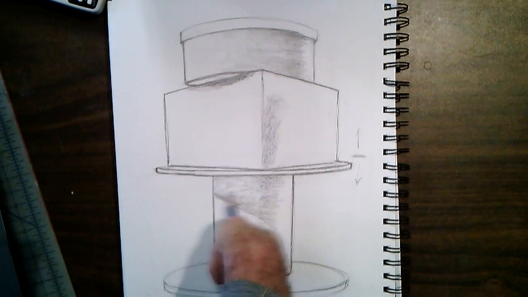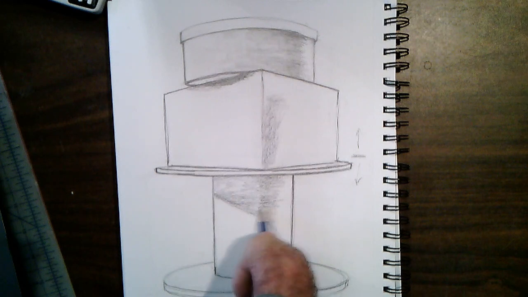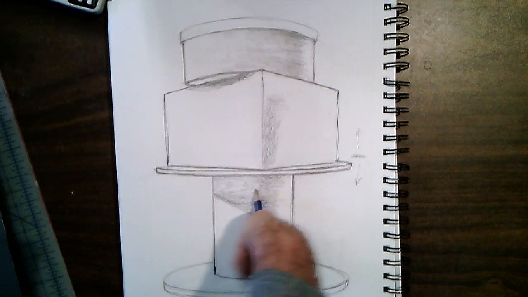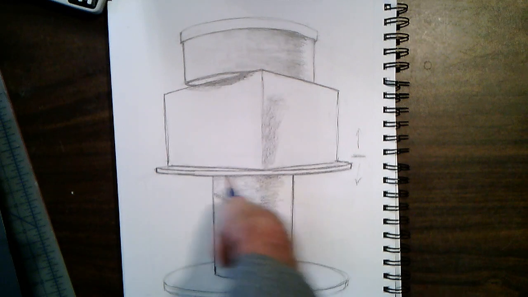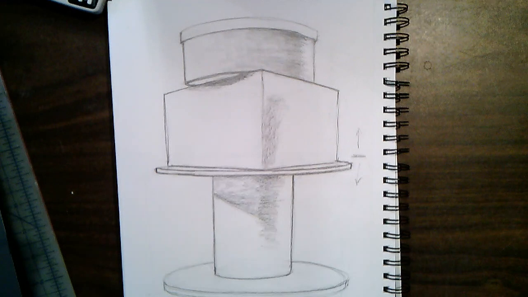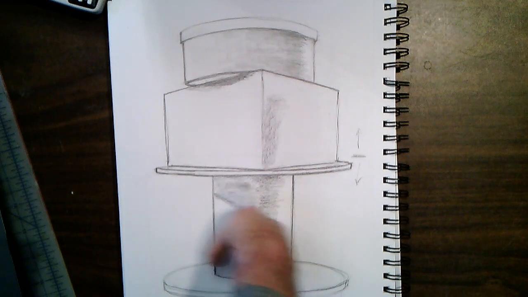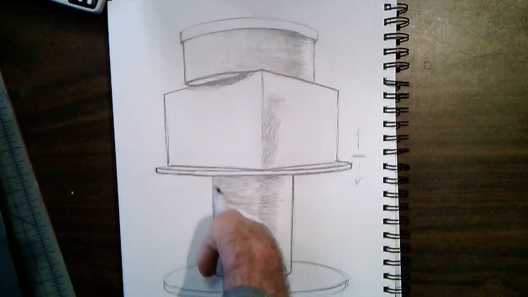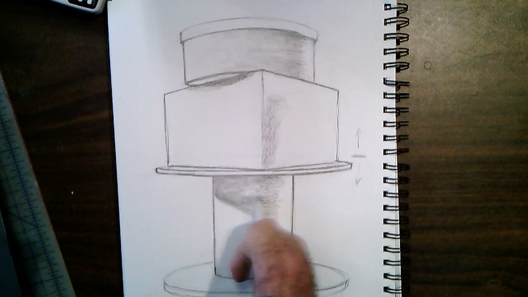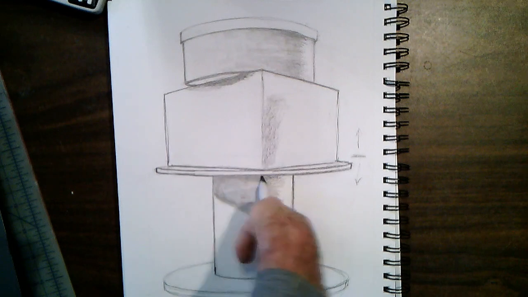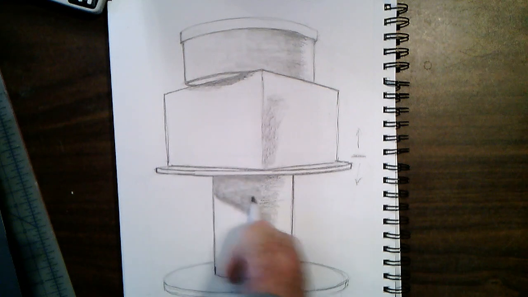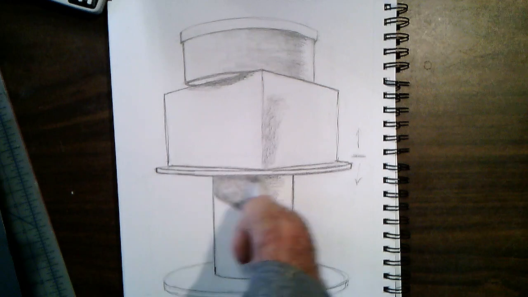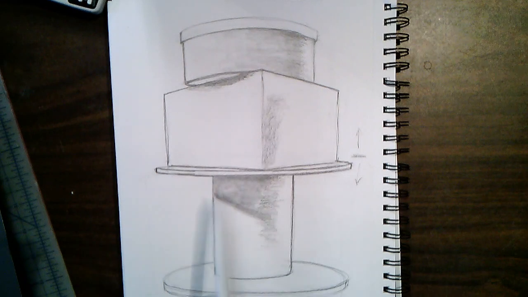The more you look, the more you'll probably see that there's a lot of subtleties within the cast shadows themselves. You're going to see areas where things appear to be a little bit lighter because you've got reflected light. There's going to be places where it appears a little bit darker because of the proximity to the object, like how far away from the object the cast shadow starts.